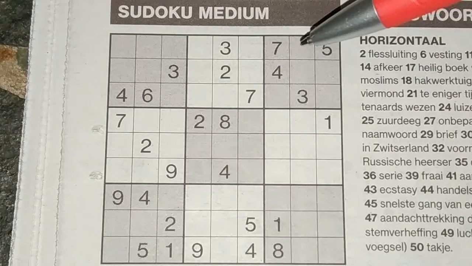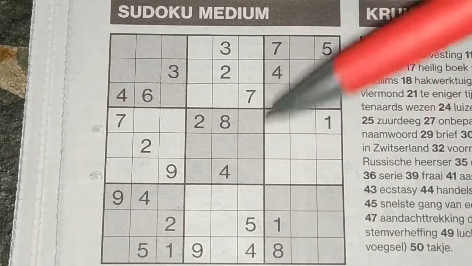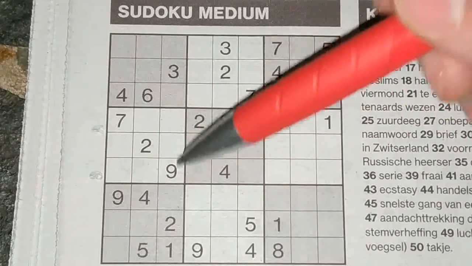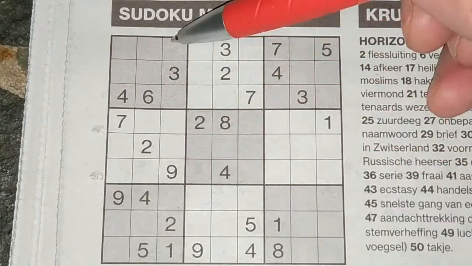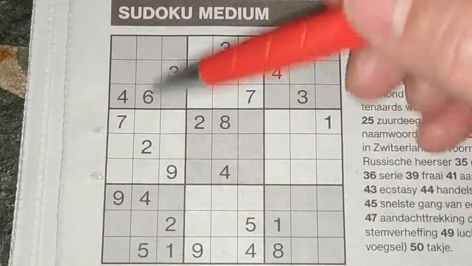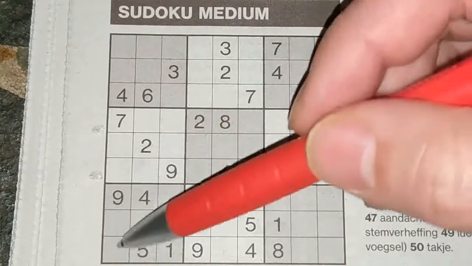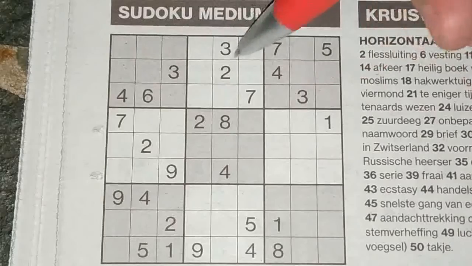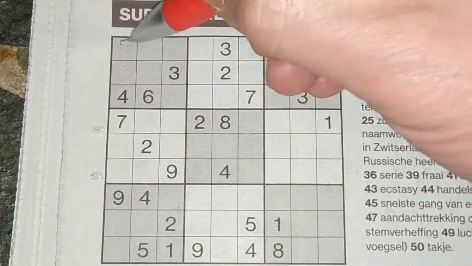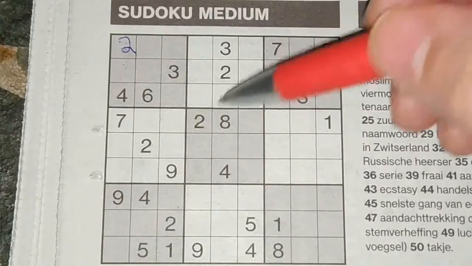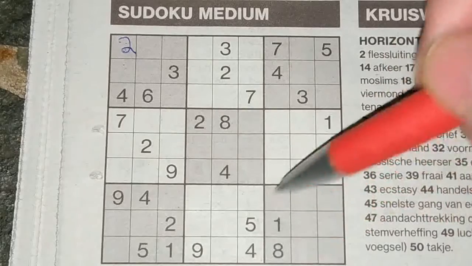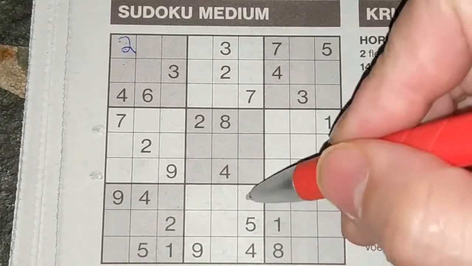Alright, let's start with the 2. I see here four 2s. So in the third column we have a 2 there. In the second column we have a 2 over there. So in the first column the only 2 places for a 2 is here and there, here and there. But I see here 2, so no 2 there. 2 should be here. 2 in this column, 2 in the middle column. So the column next, the only place for the 2 is here.